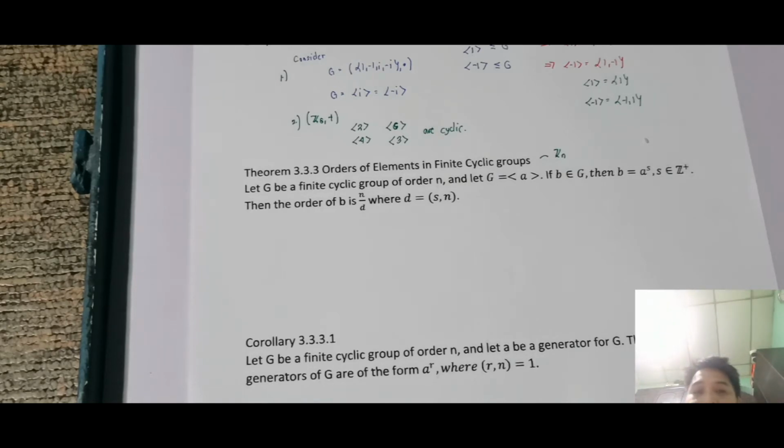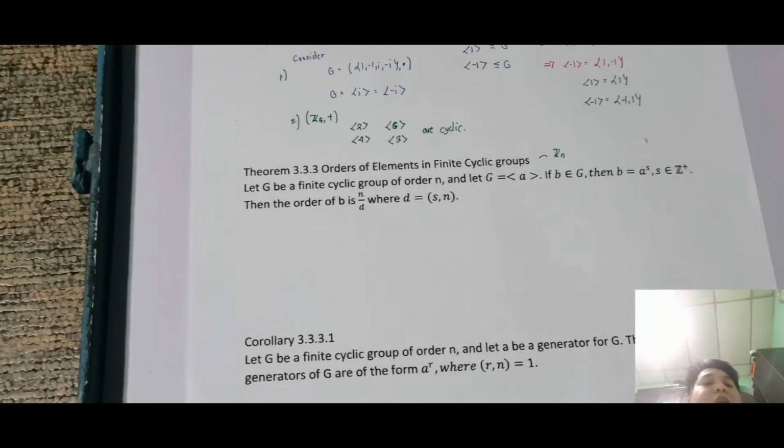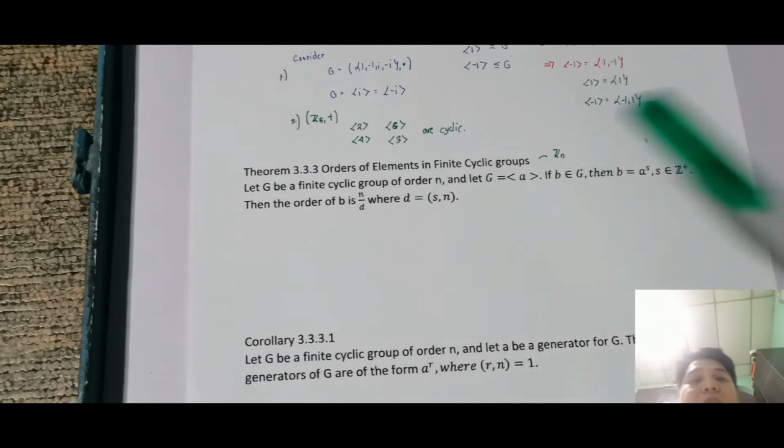Okay, now proceed tayo dito, no? Let G be a finite cyclic group of order n. So yun, may order n. So eksakto tayo dyan, si C sub n. And let G be equal to the cyclic subgroup generated by A. So meaning, cyclic siya, no? Ang ibig sabihin, pag nakita mo yung ganun, ibig sabihin cyclic siya.